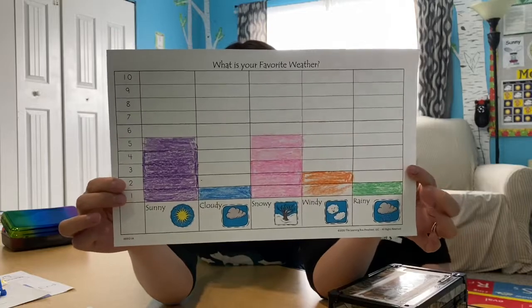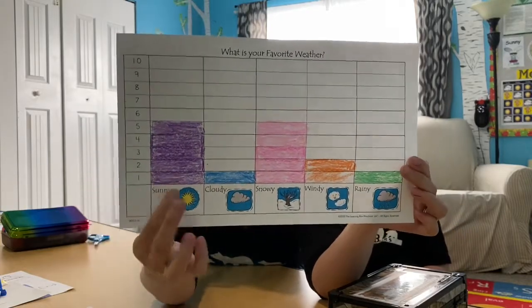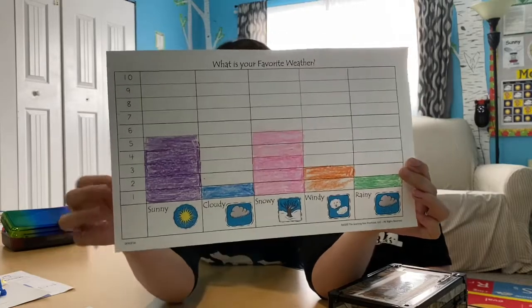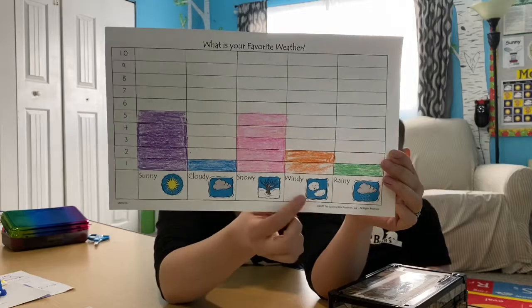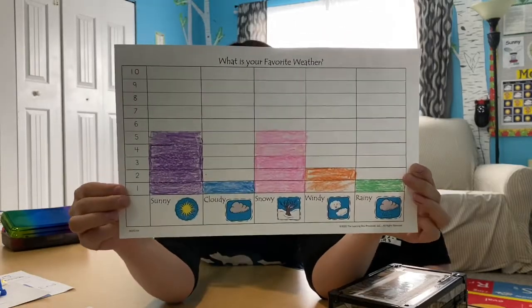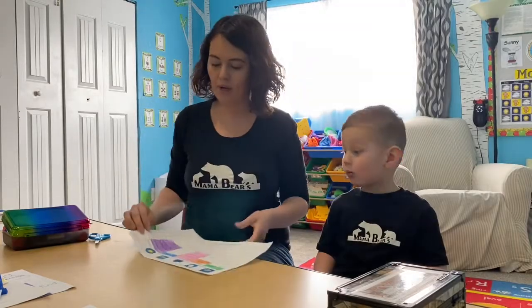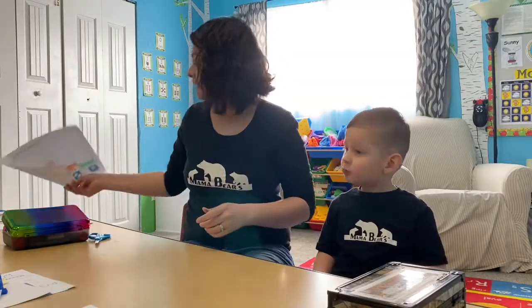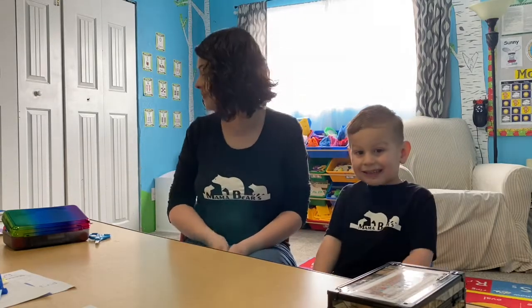I've had a few more votes come in, and right now, snowy and sunny are tied. Do you see that? Now, not too many people are voting for cloudy, windy, or rainy. If you like those, you better tell me that you like them. Just send me a message and I can put it on our graph. And we'll see which one becomes the favorite of the whole class. Starting to look really awesome.